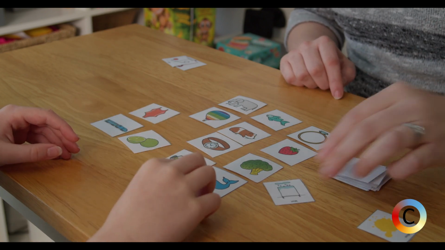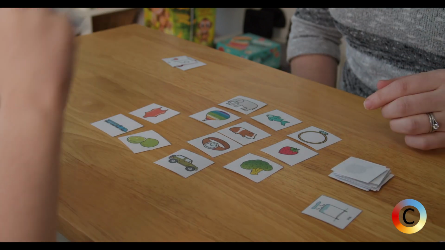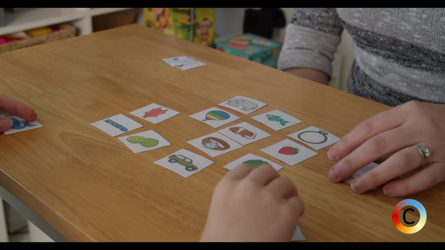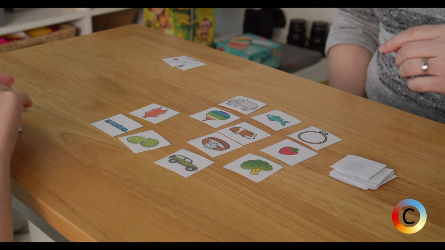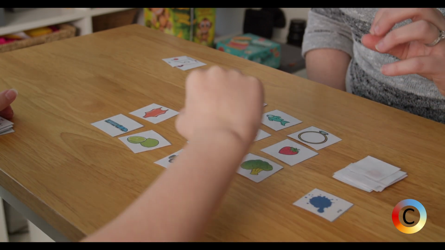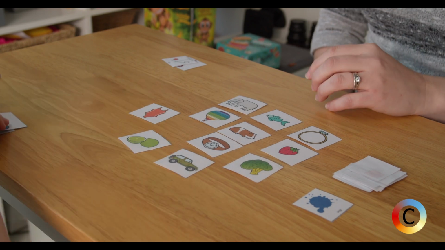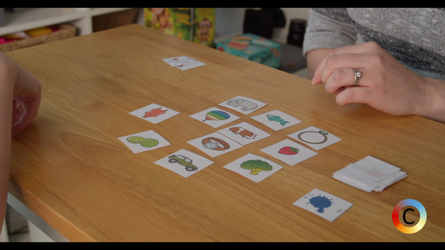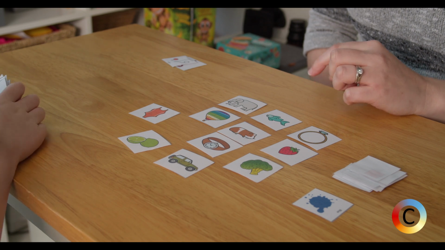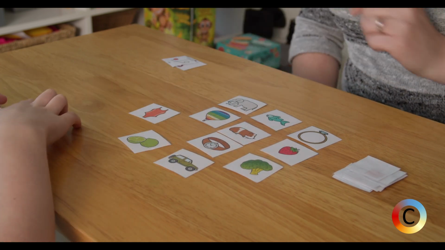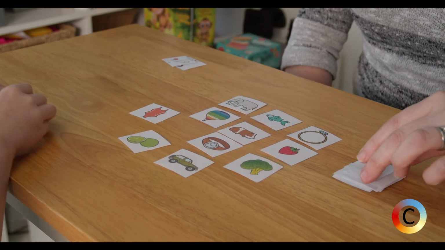Okay, here we go. Something that's wet. Whale. Whale is definitely wet, isn't it? Can you think of something else that is wet that's not in these pictures? Water. Brilliant. Well done. Okay. Something that's blue. Train. The train. Brilliant. And what else is blue? And my bubble lamp. Your bubble lamp is blue. That is brilliant. You thought of two things that were blue.